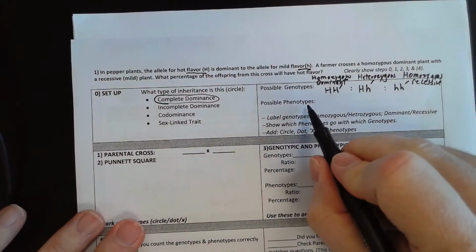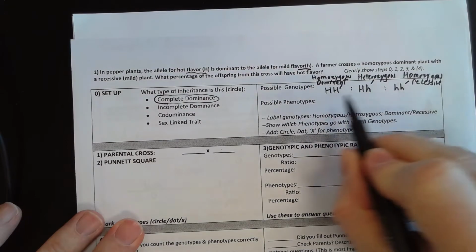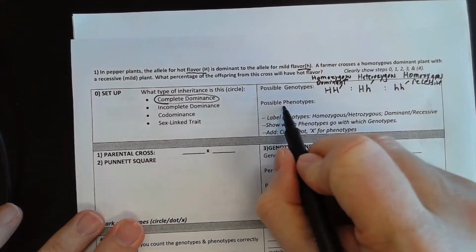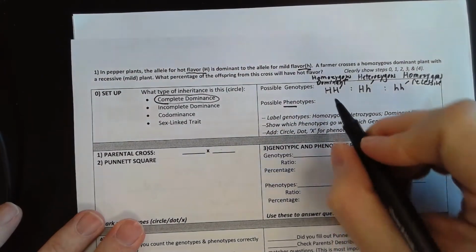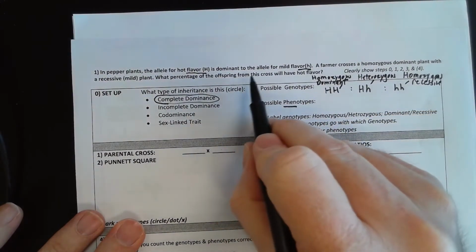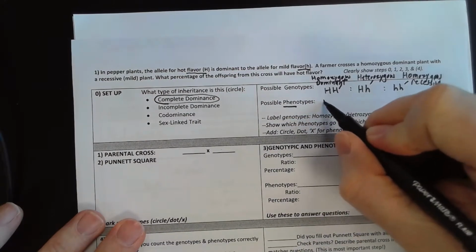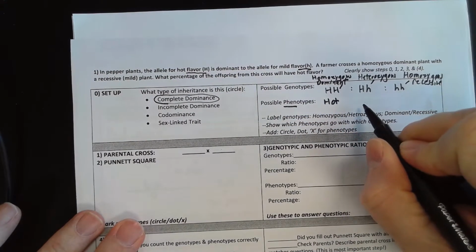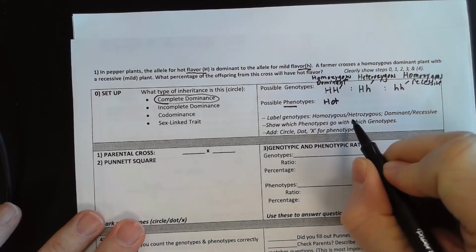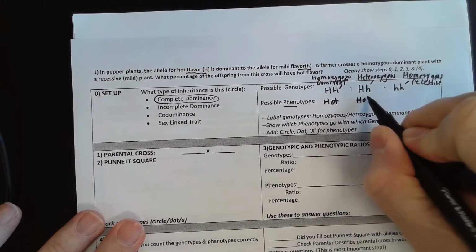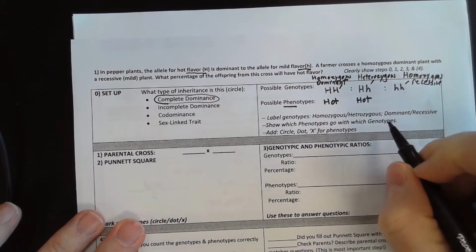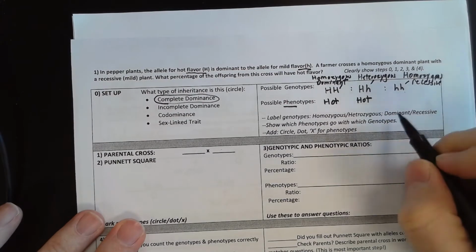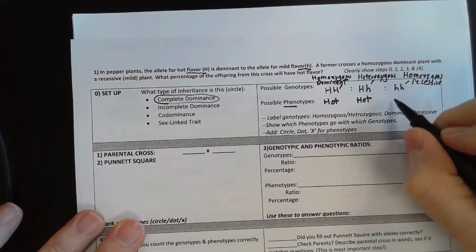Okay, now let's look at the phenotypes. So these are the genotypes. These are the genes. What trait they give is the phenotype. Pheno means physical expression, right? HH is dominant. It's going to give a hot flavor. So we'll write hot. Big H little h, heterozygous, is still hot because the big H is dominant over the recessive. So you're still hot. And little h little h is recessive, so because it's homozygous recessive, there's nothing to block or mask it. It's going to be mild.